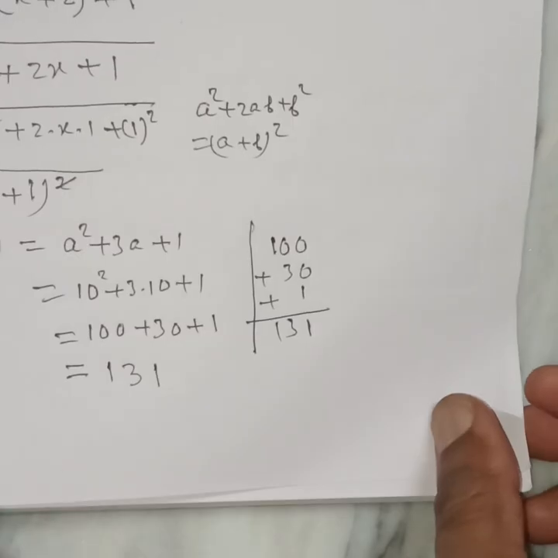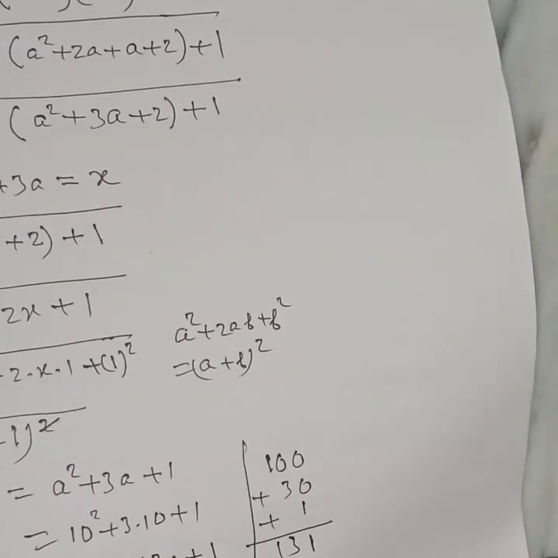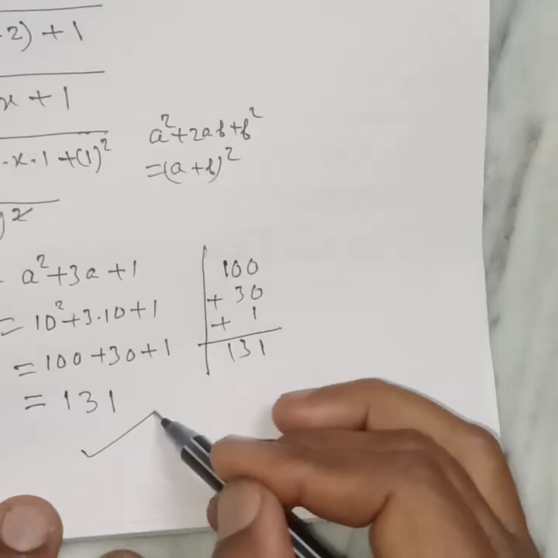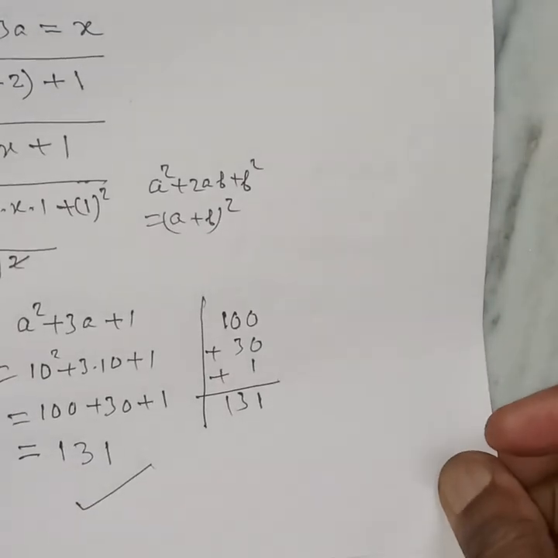Therefore, square root of our expression is 131.